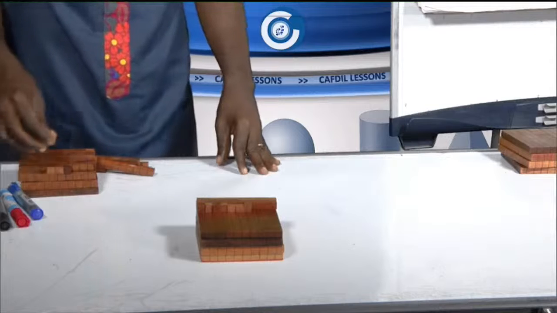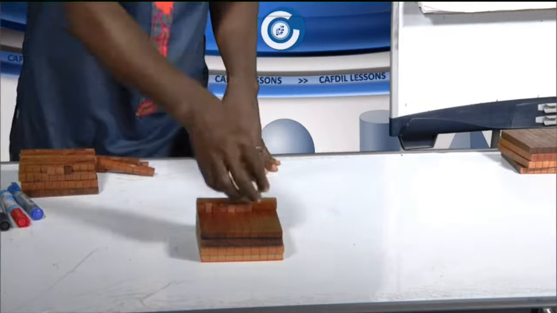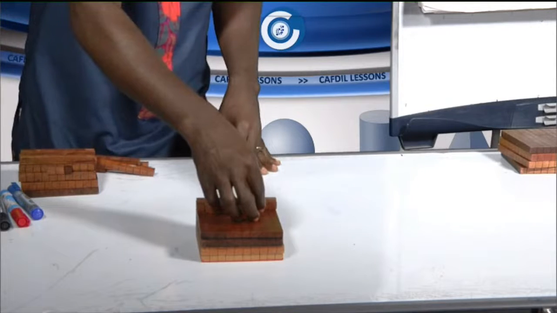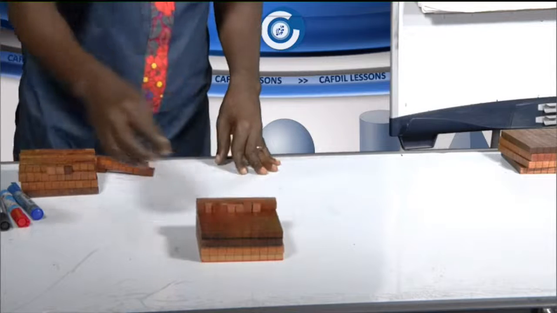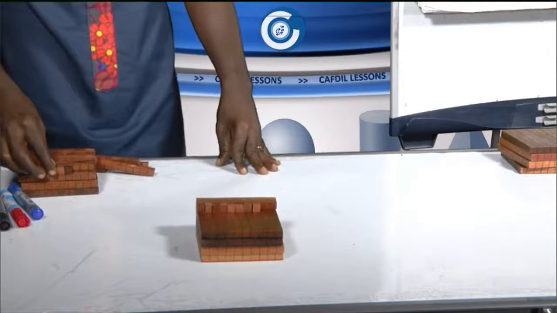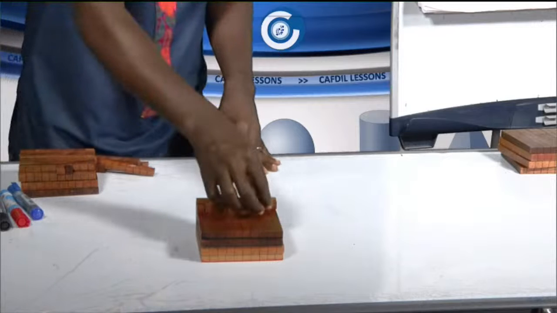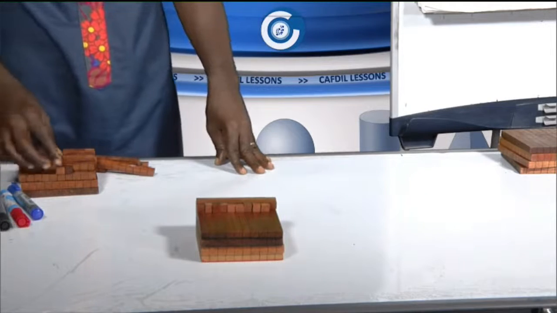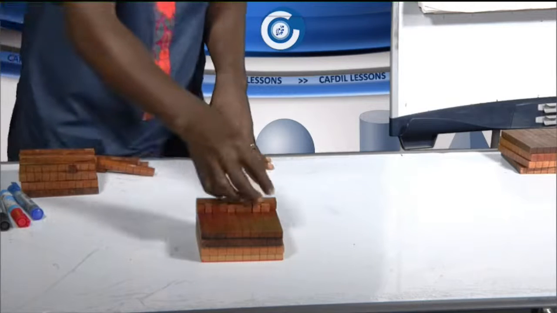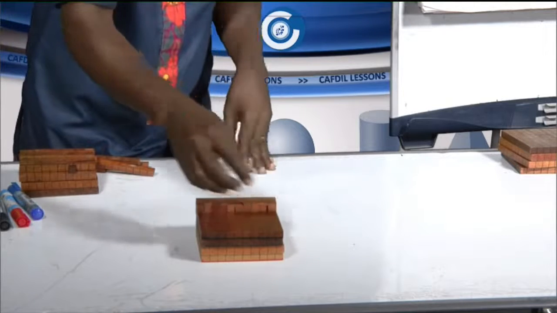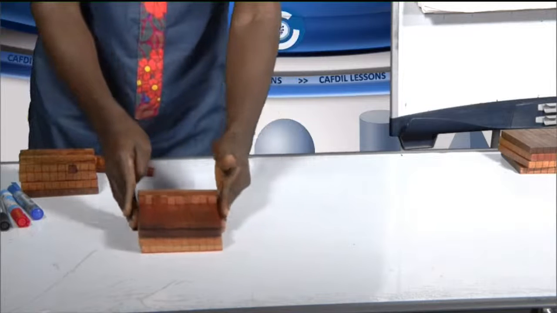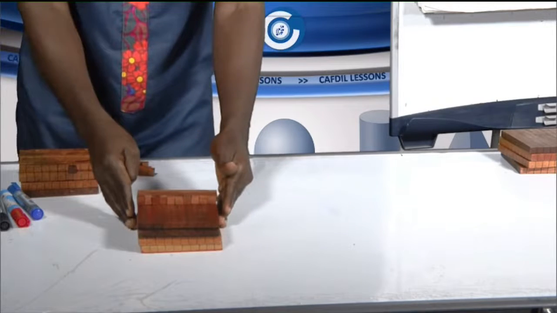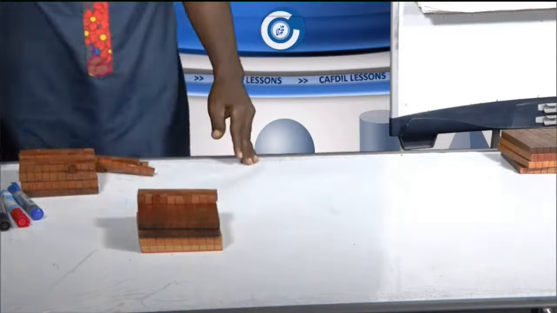Remember, we are adding one cube. So we have 428. We add another cube, 429. We add another cube, 430. So we have 430.